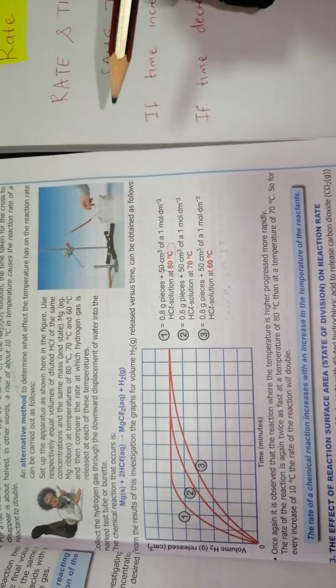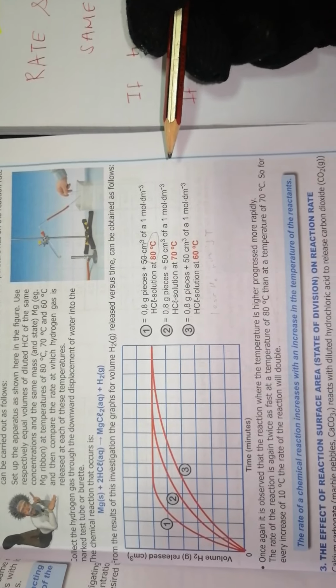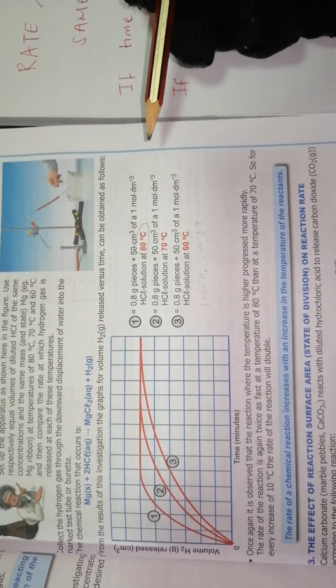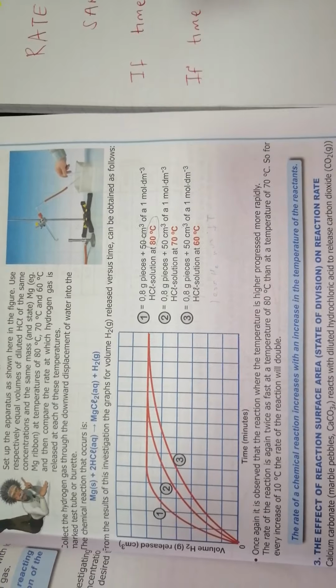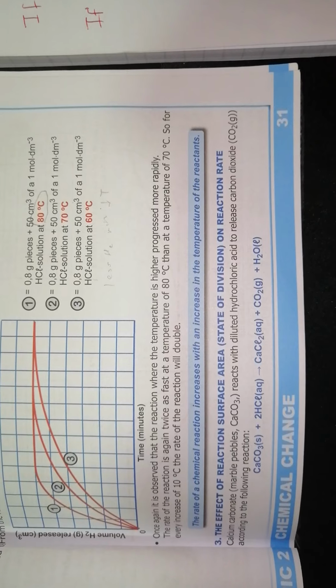Now, the important thing to know is temperature will affect rate of reaction. If it increases, rate of reaction will increase, but it is not directly proportional. It is just related, but it's not like concentration where you have a directly proportional relationship.